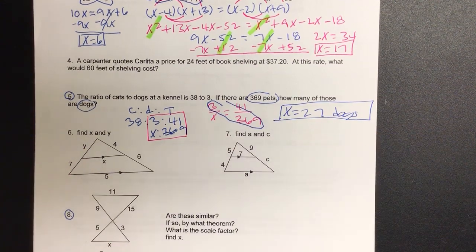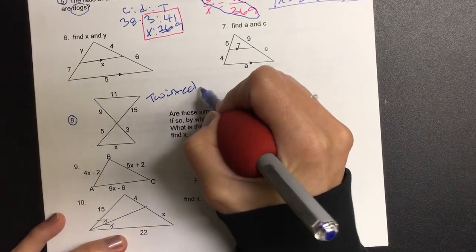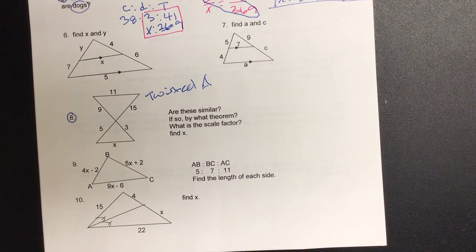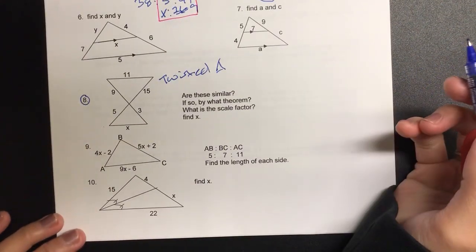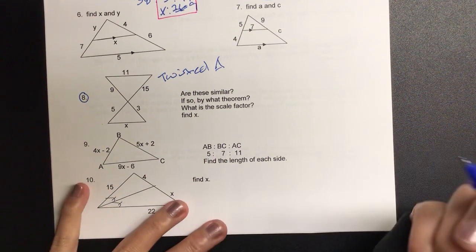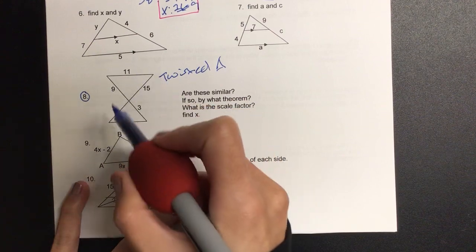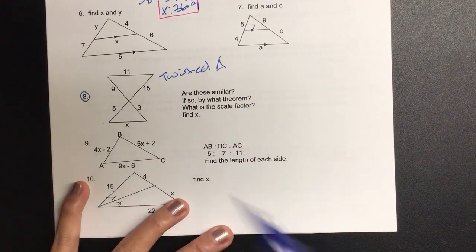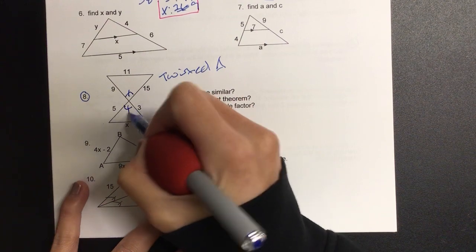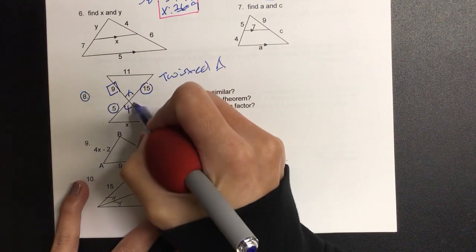Now let's go to number 8. On number 8, this is a twisted triangle, and we talked about this in, I forget, 8.3 possibly. So for us to figure out if this is similar, we have to figure out if it's going to be angle, or side, angle, side, or side, similarity. Do I have all the sides given? So we know it's not side, side. But what do I know about vertical angles? Congruent. And then we have to see if the ratios are congruent on this.